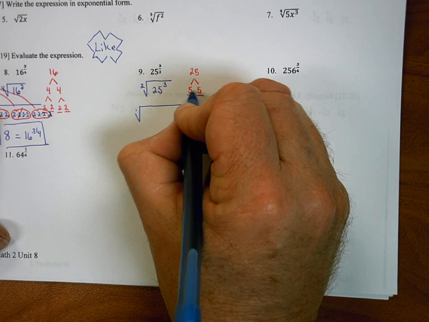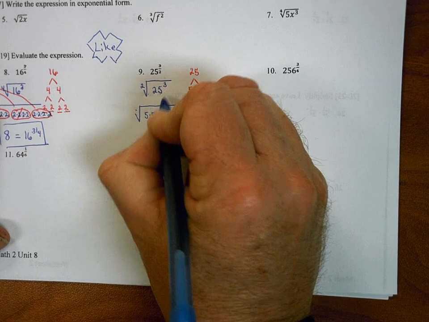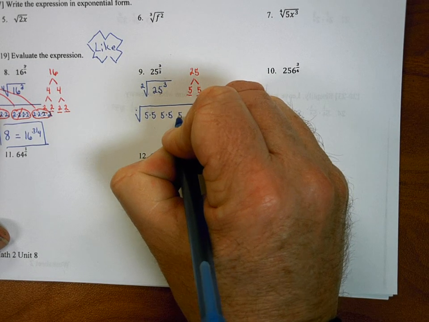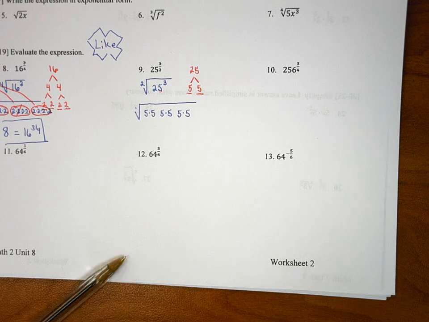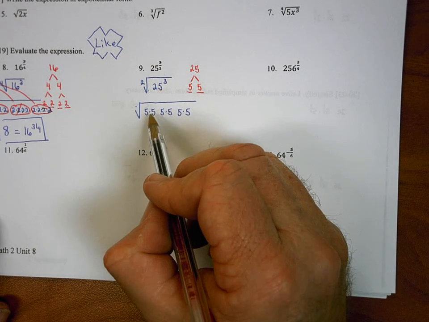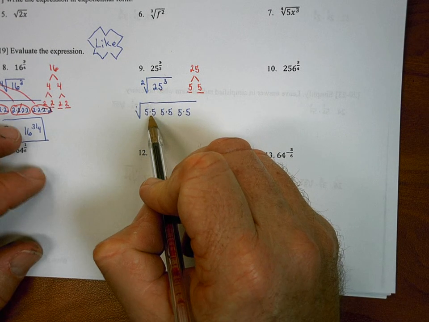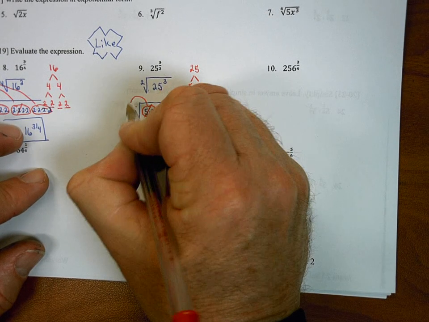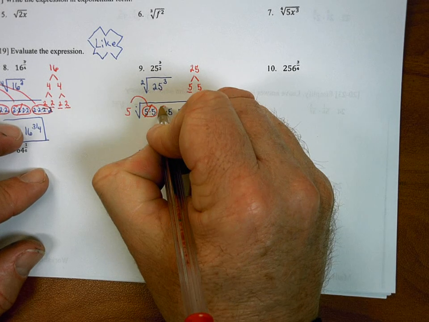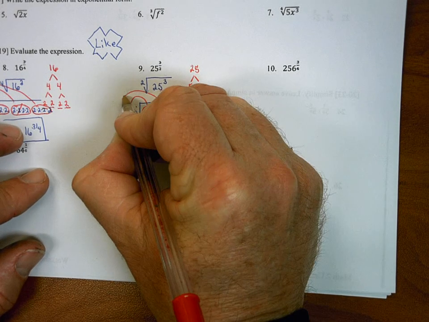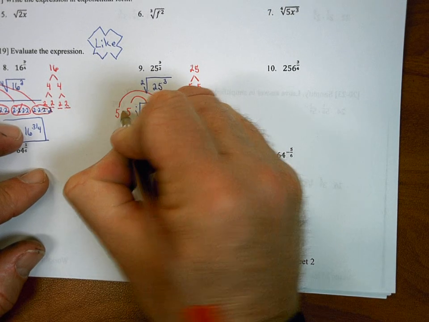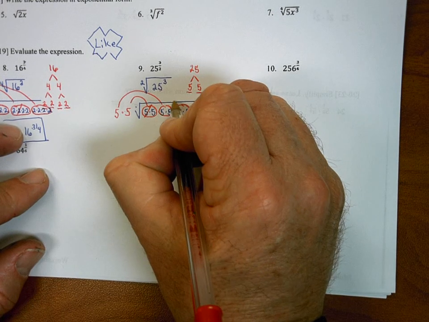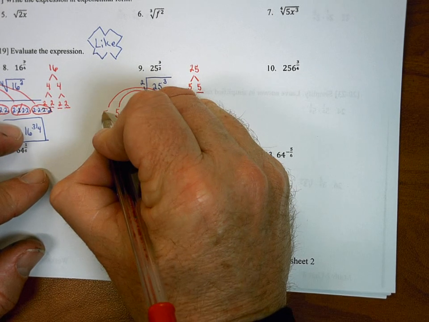And then 25 becomes 5 times 5, but that exponent of 3 tells me I have to have 3 5 times 5s. Okay? All right, so now, since my index is 2, I am looking for 2 identical numbers. So you can see I have 2 identical 5s. Those will go to the outside of the radical. I have 2 more identical 5s. Those will also go to the outside of the radical. You multiply multiple items outside together. I also have 2 identical 5s here, so those will also go to the outside of the radical.